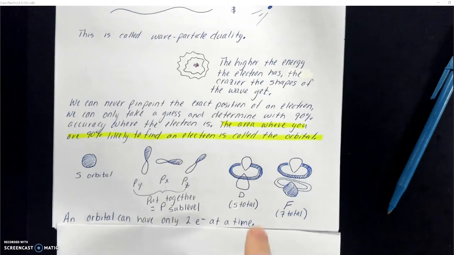Let's get a little higher in energy, and then we'll have the d orbital. Now, this is where the shapes start getting very, very crazy, and I only drew one of the shapes for the d orbital. There are 5 total, but the other shapes are a little bit more complicated, and I decided not to draw them because it gets really hard. Let's go up a little higher in energy and you'll have the f orbital. There are 7 total f orbitals in that sublevel, and I only drew the easiest one.